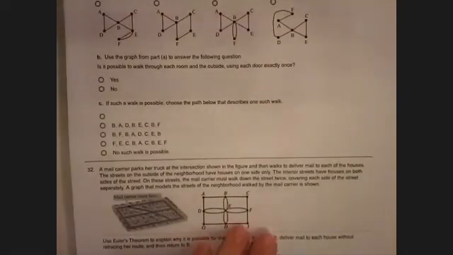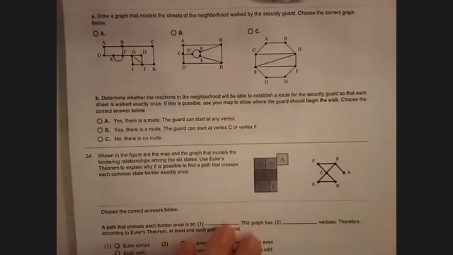I think that might be the last one. Yeah, I think that's the last. Oh, we'll see. Yeah, I think that's the last one we're going to do.